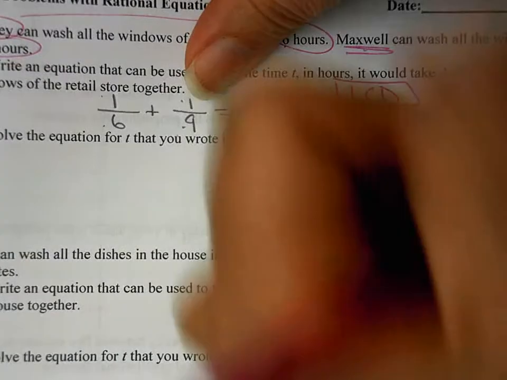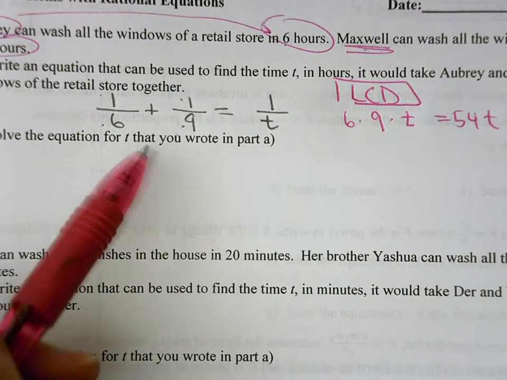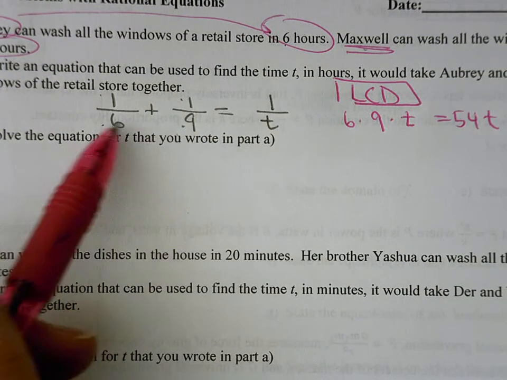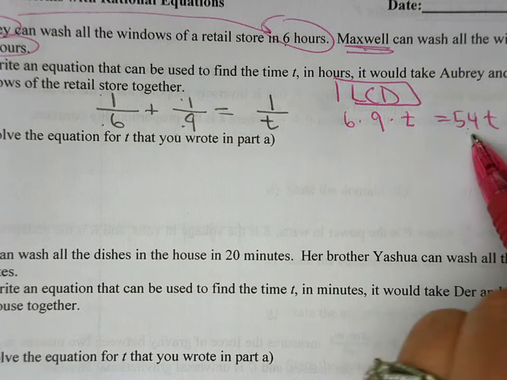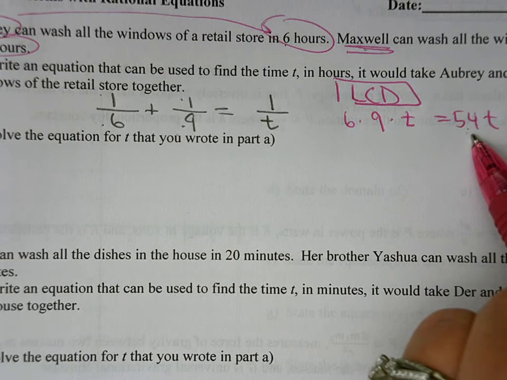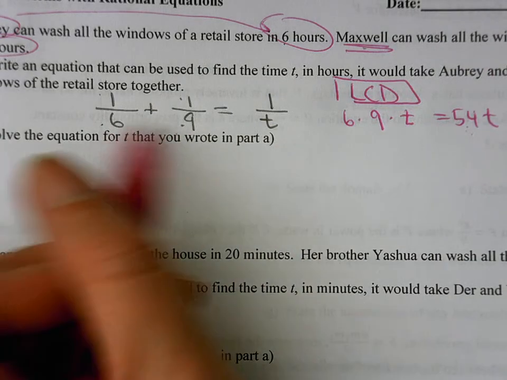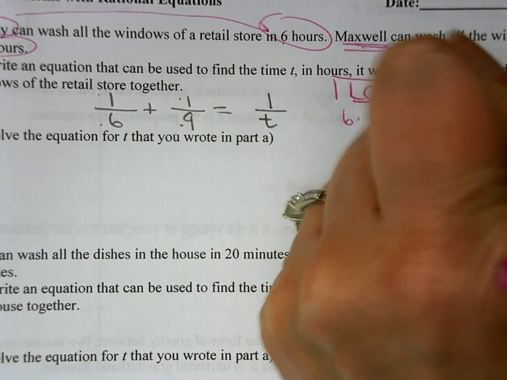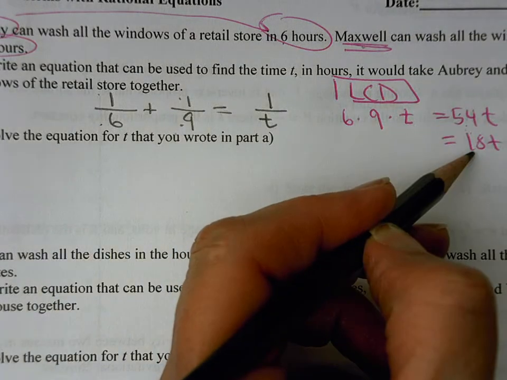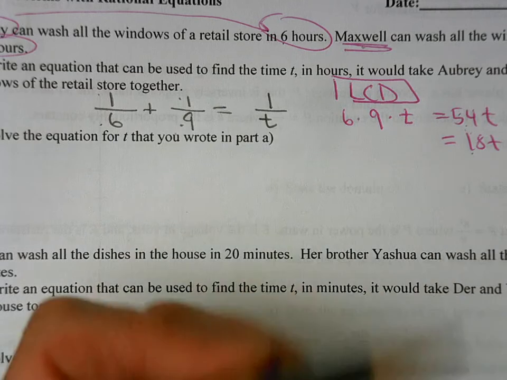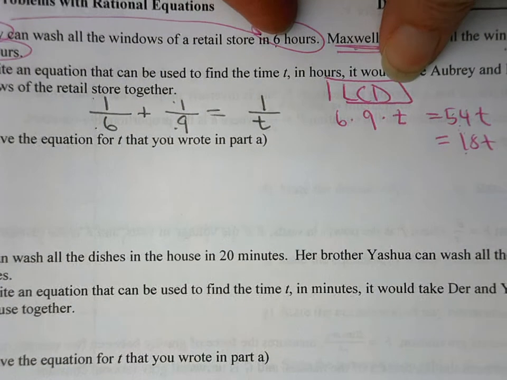So that ends up being 54T, but there's actually a number smaller than 54 that 6 and 9 both can divide into. So that's not really my lowest common denominator, because I know 18 is divisible by 9 and 6, so I could also use 18T. It really doesn't matter if I use 54T or 18T, I'll still get the same answer, regardless of which one I use.